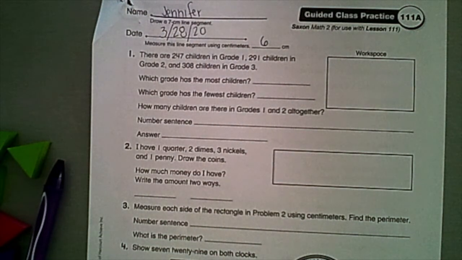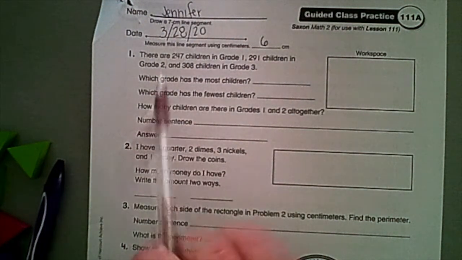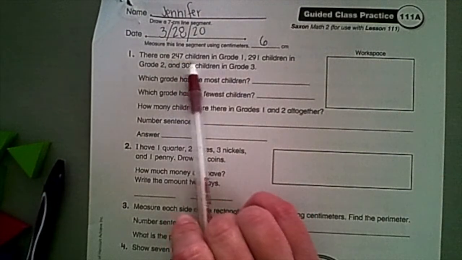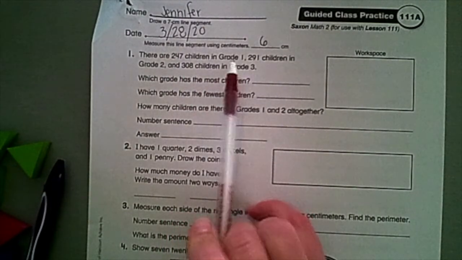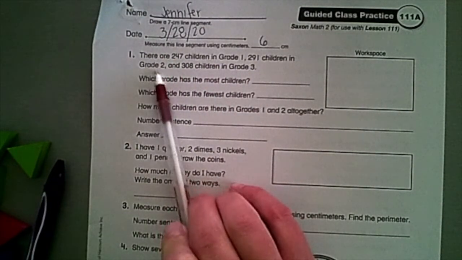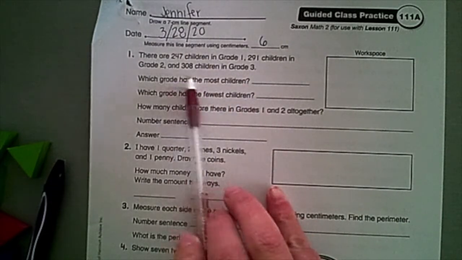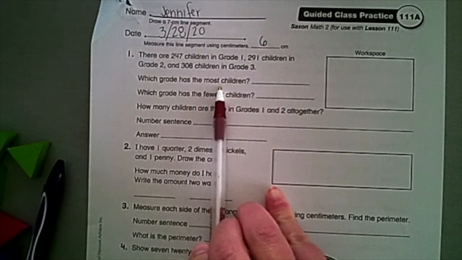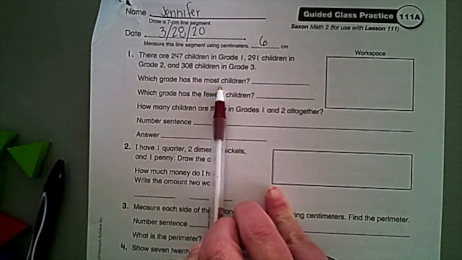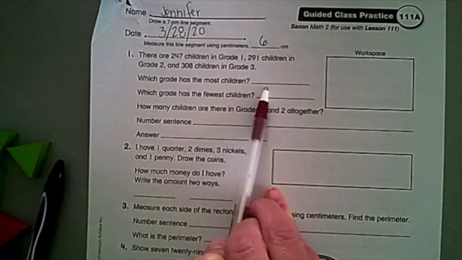All right, so it says there are 247 children in grade 1, 290 children in grade 2, and 308 children in grade 3. Which grade has the most children? Out of all of those, which grade has the most? Go ahead and write it there.